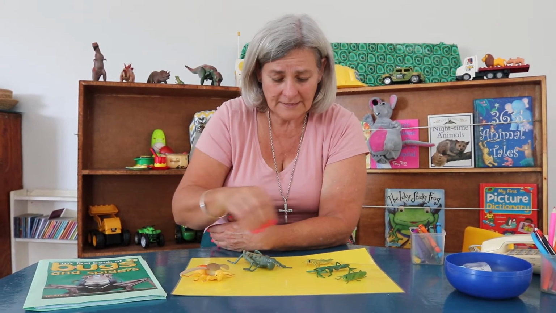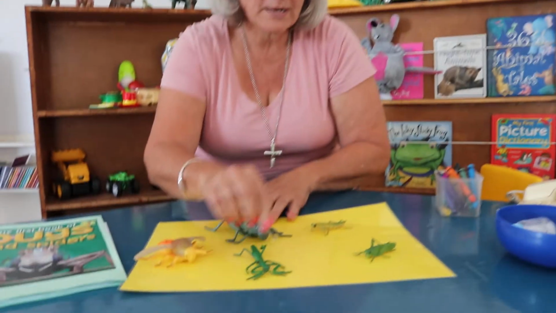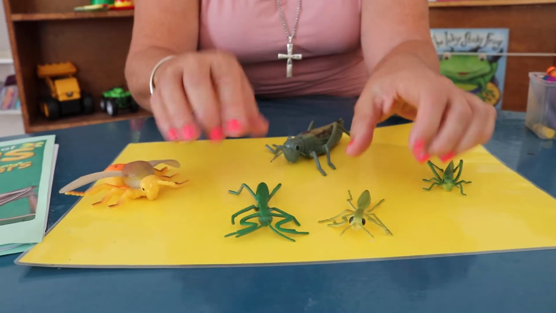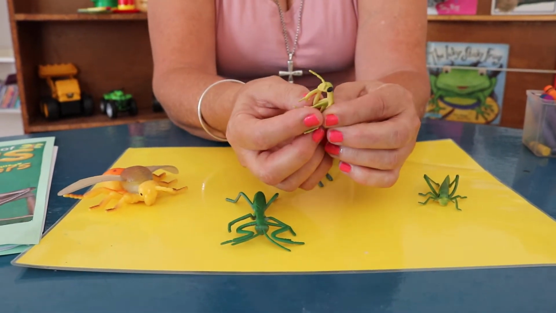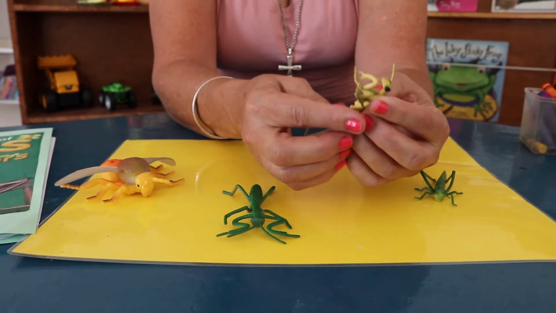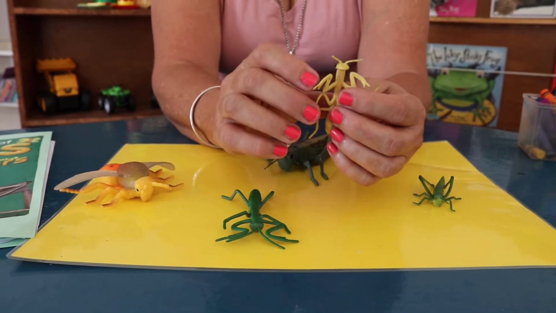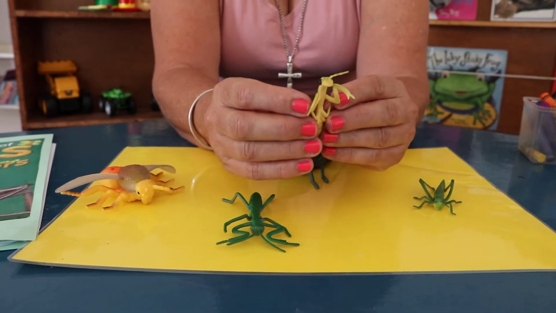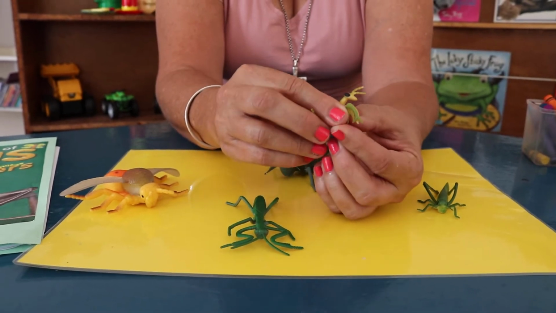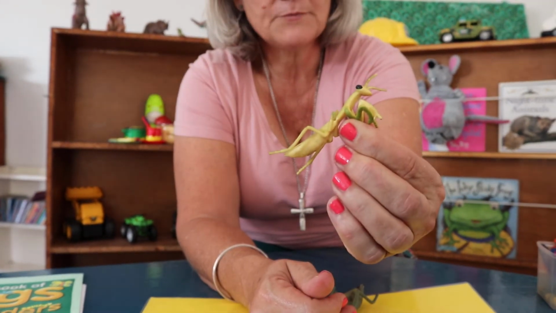Let's talk about the praying mantis. Can you see my praying mantis? I actually found two in the toy box. Now they do this with their front legs. Can you see one? They've got 1, 2, and their third pair of legs is adapted. In other words, it's changed. So what the praying mantis does, he sits and waits, and that's why he's called a praying mantis, because look, it looks like he's praying.